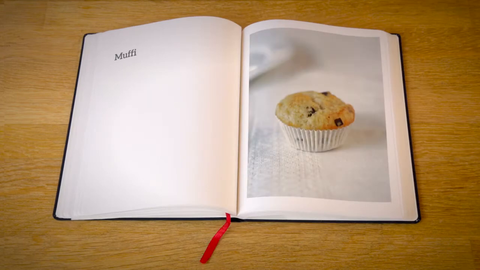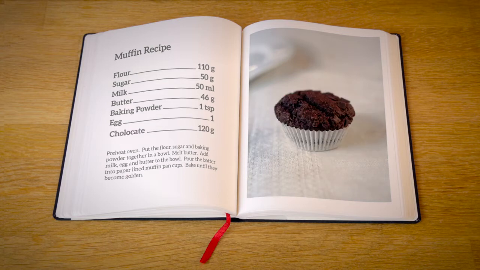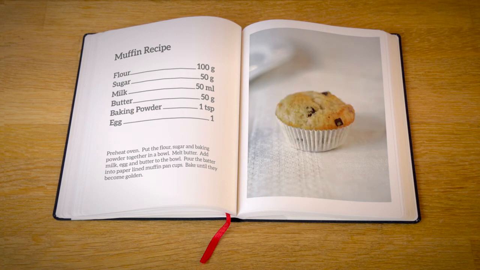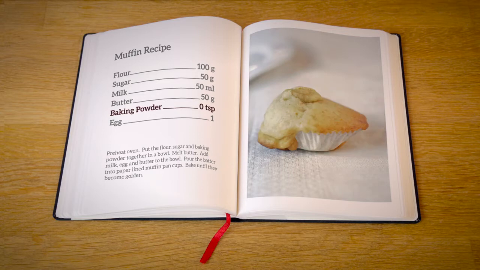Now let's take a look at a muffin recipe. There's a description and ingredients with quantities. If you change anything in the recipe, the outcome will change as well. So, in order to bake the perfect muffin, you would need to find out the right amount of each ingredient and the right way to make it. If you increase the amount of sugar, it may be too sweet. If you decrease the amount of baking powder, it may be too flat.